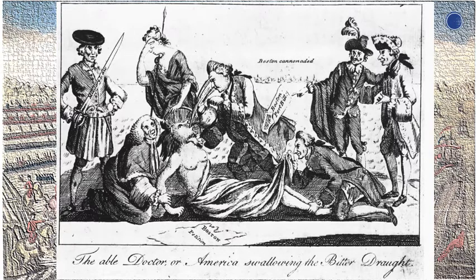As this cartoonist suggested, America was essentially being attacked by the British. America is being forced to drink tea. Boston is being cannonaded. A British man is rather lewdly looking up America's skirt while she's being restrained under military law. This is a horrific situation for America.